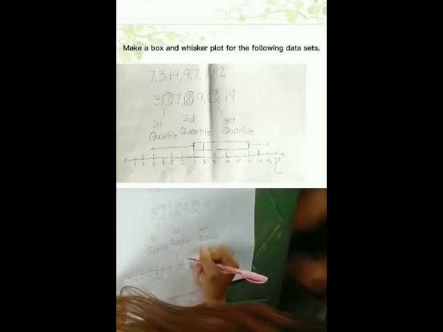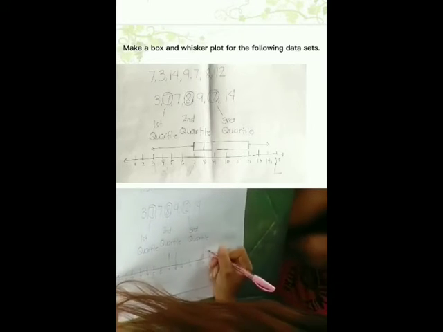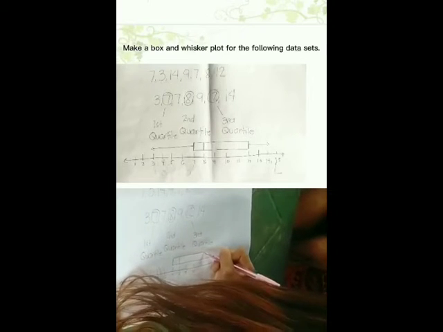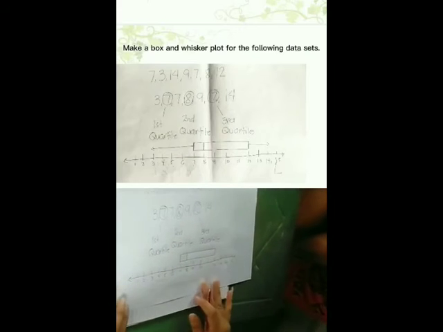Second, 8. The third is 12. The least number is 3, and the greatest number is 14.